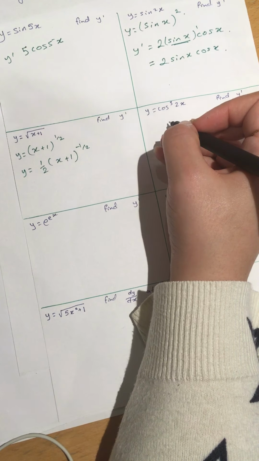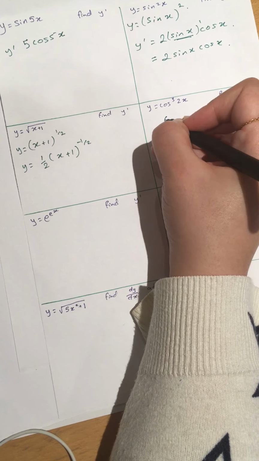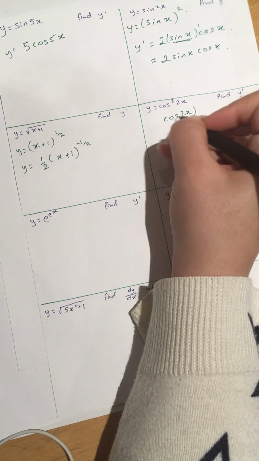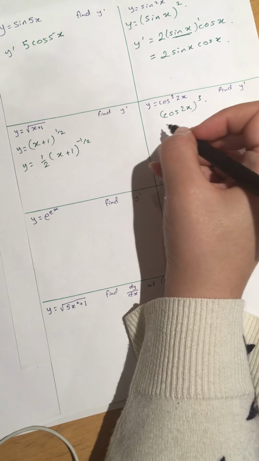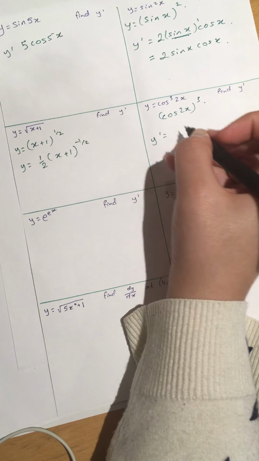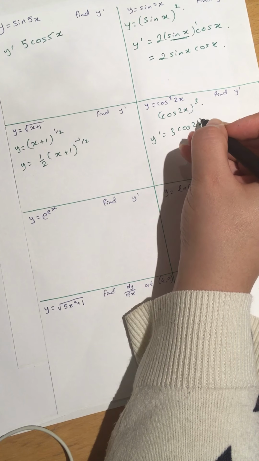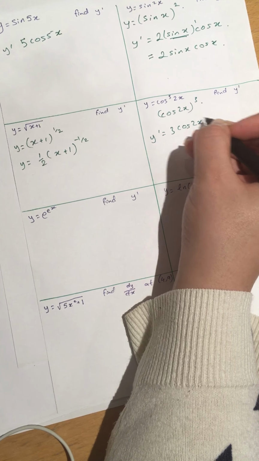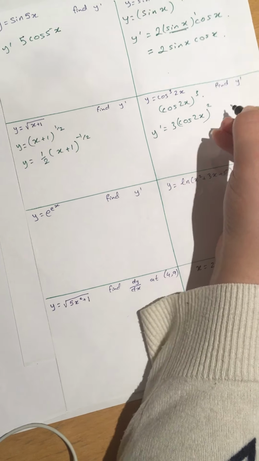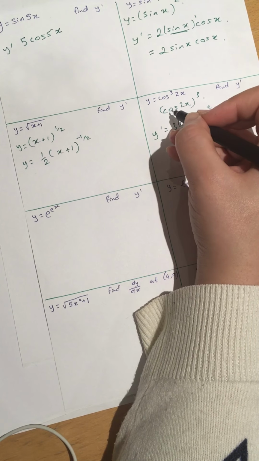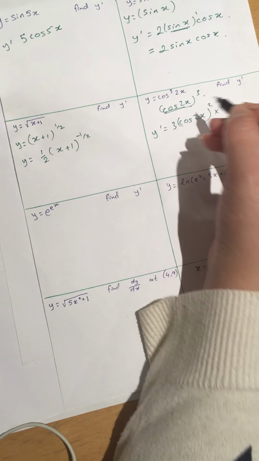Again, I'm going to write the 3 on the outside, so that will be cos 2x all to the power 3. To differentiate, I bring the 3 down, that's 3 cos 2x, and then take 1 off the power, so it becomes squared. We'll just put it in a bracket. Then we multiply by differentiating the thing that's in the middle.